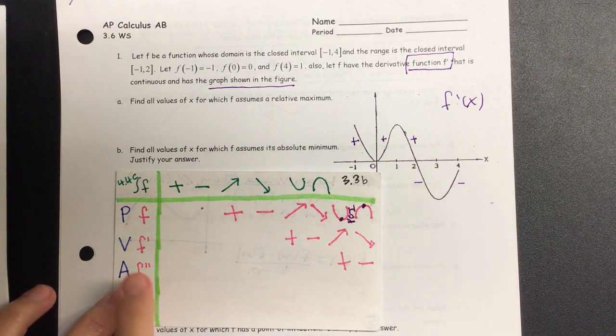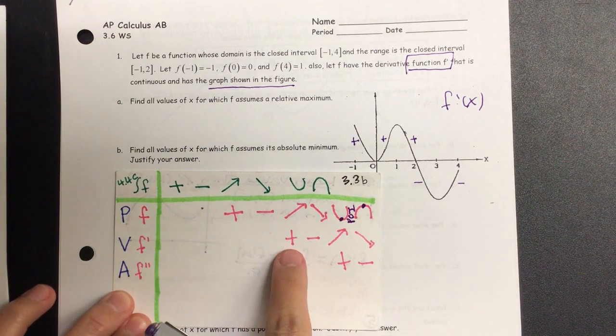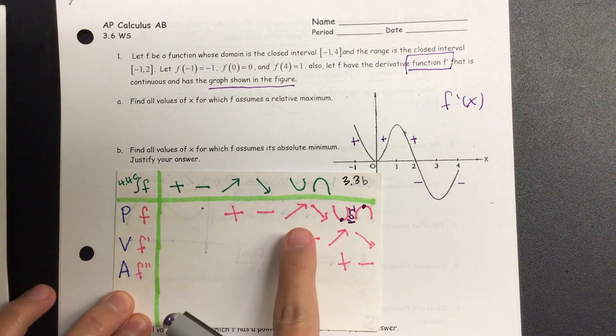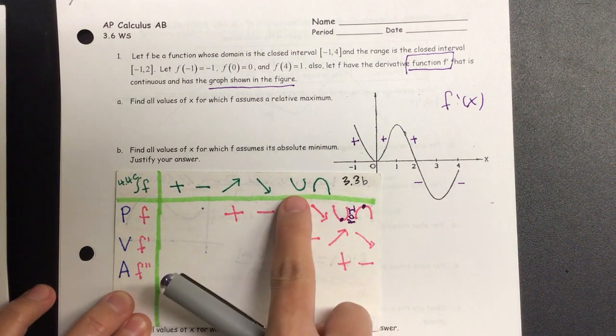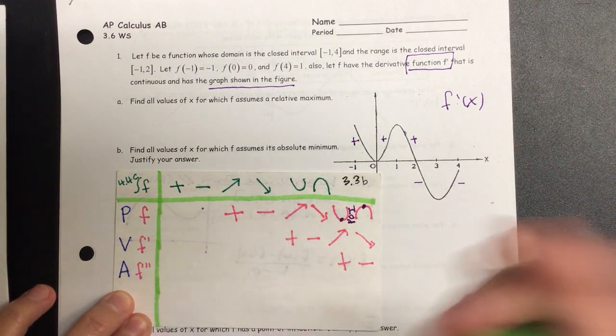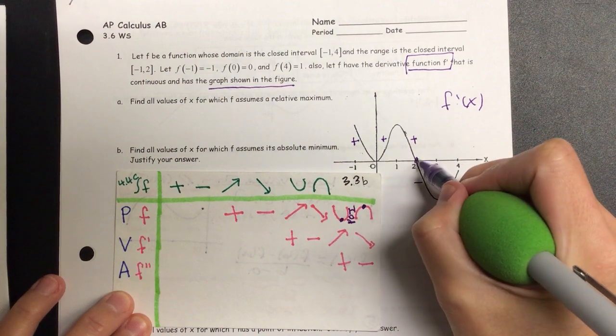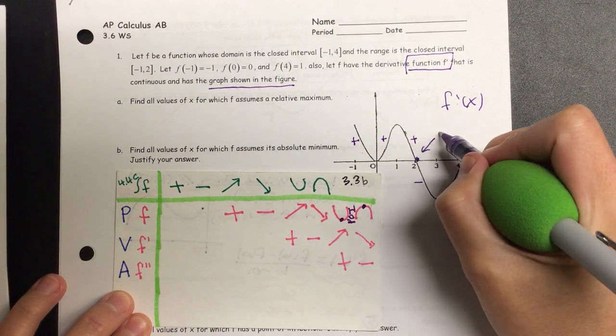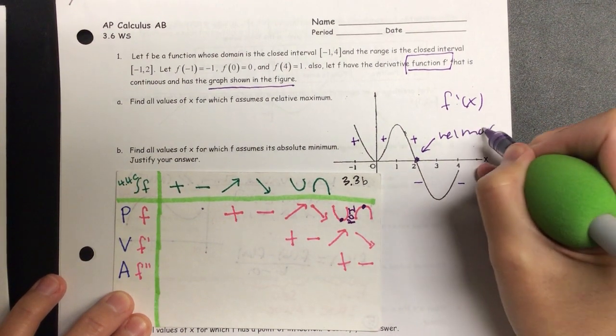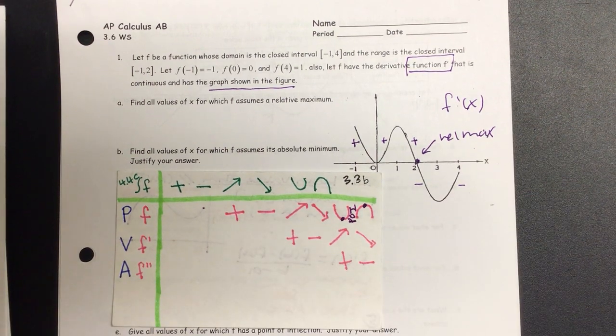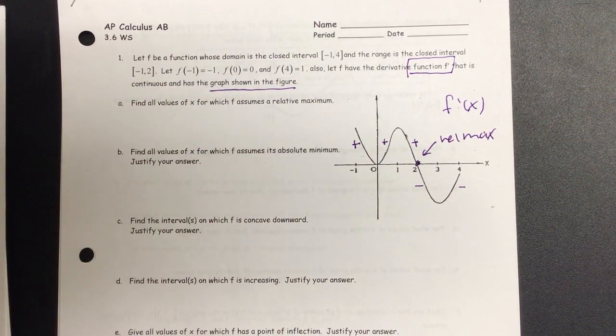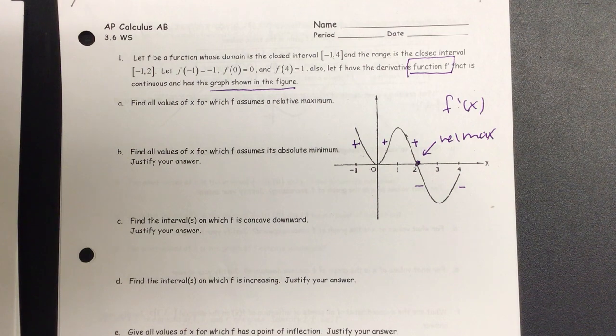When I'm looking at f prime, when it goes from positive to negative, what is happening to the original? There is a relative max. So here's positive to negative. Let's note on here, there is a relative max. If it goes from negative to positive, there will be a relative minimum, but that's not the case in this example.